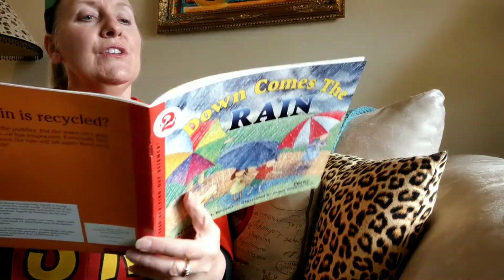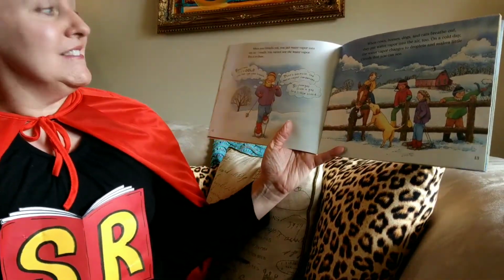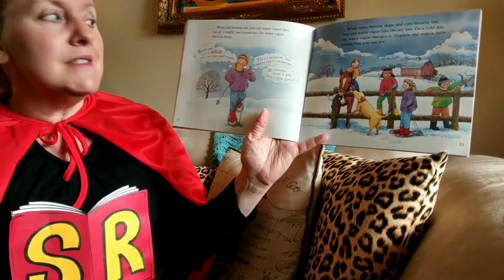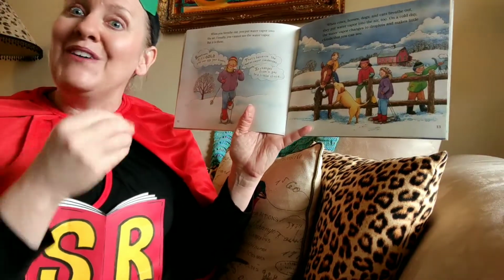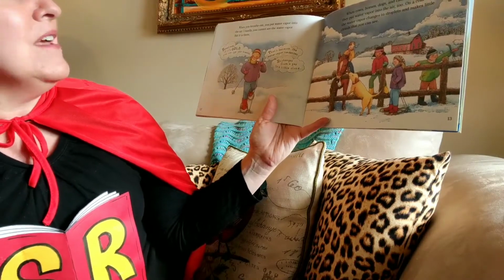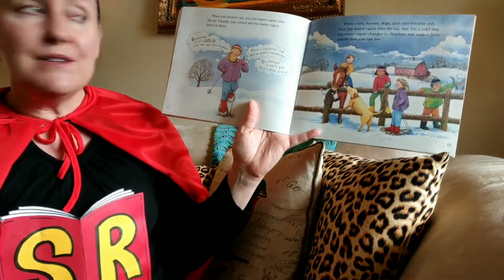When you breathe out, you put water vapor into the air. You don't normally see this, but it's there. But sometimes, if it's cold out, you can actually see your breath. And we saw this in the wintertime when we would blow out and we could see a little puff of breath. That's because the water vapor condenses. It will change from the gas to a little cloud.